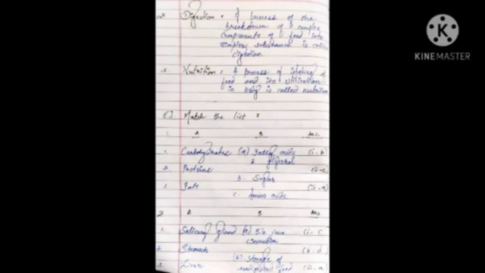E is match the list. In part A, first is carbohydrates, second is proteins, and third one is fats. In part B, A is fatty acid and glycerol, B is sugar, and C is amino acid. And the answer is, first is matched with B, second with C, and third with A.